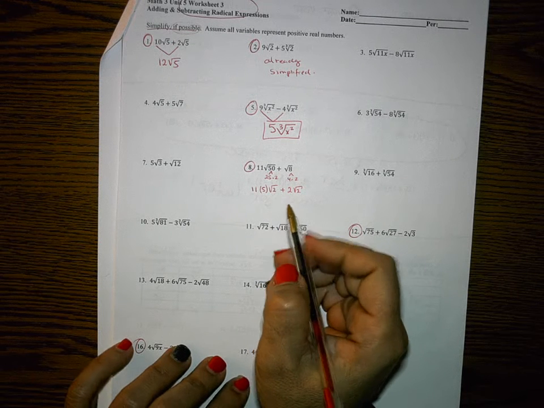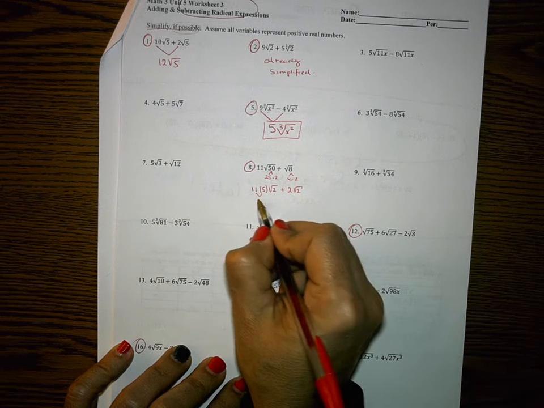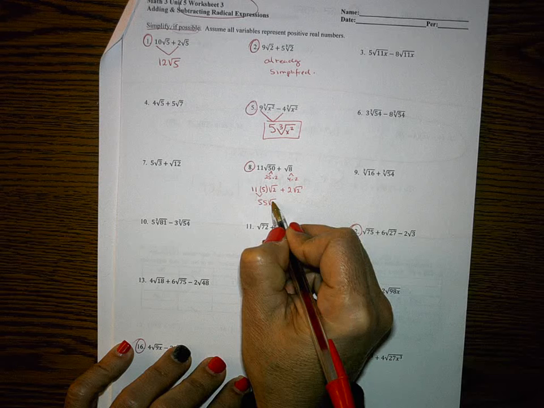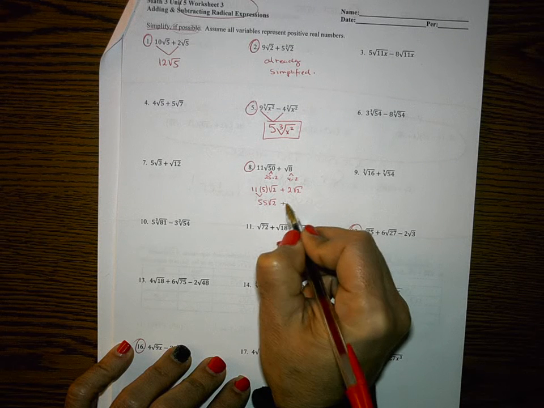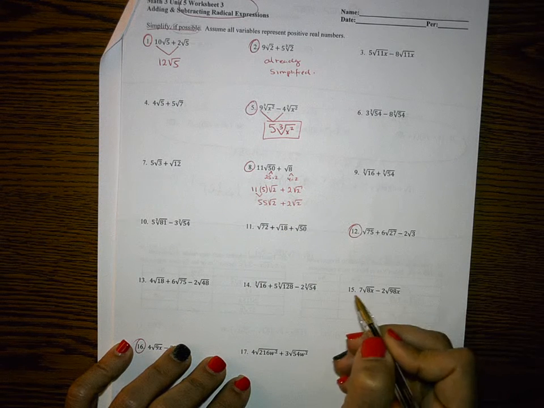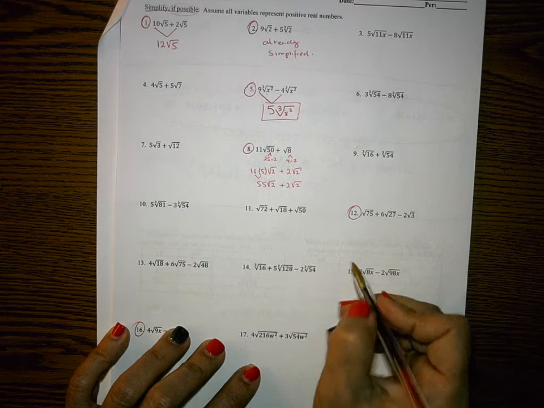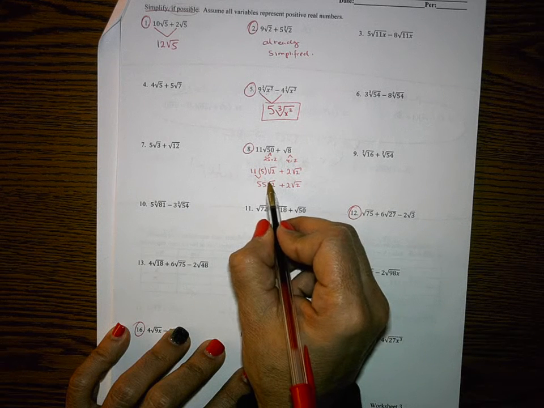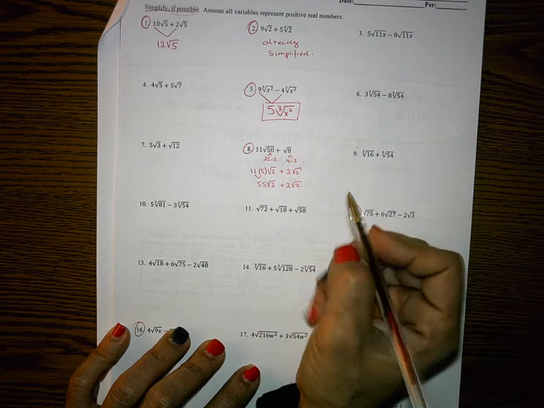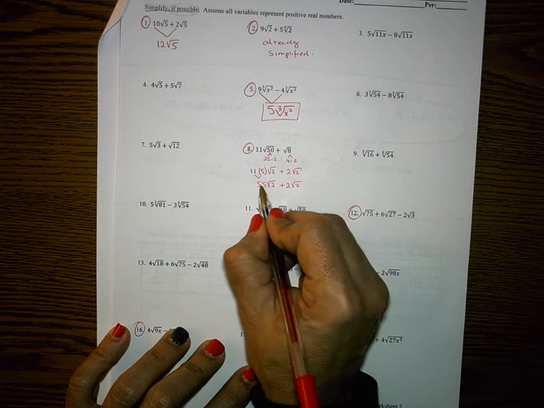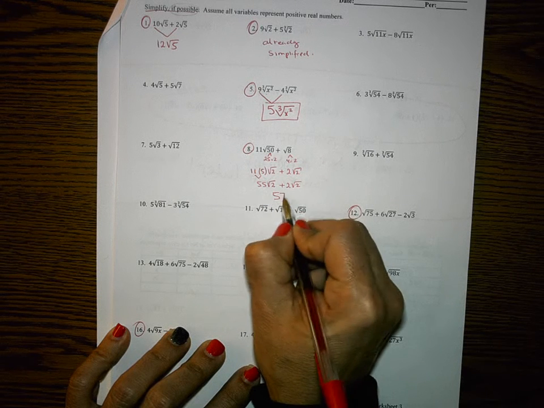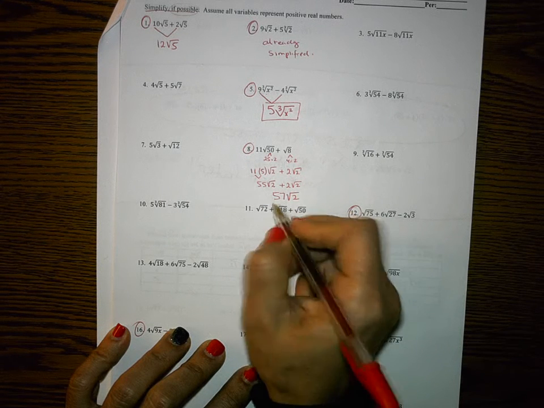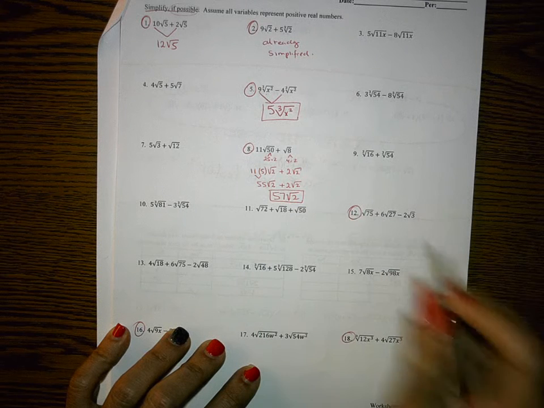Now you have the square roots of 2's. They are the same. 5 times 11 is 55 times the square root of 2 plus 2 times the square root of 2. Now we can go ahead and add those two because the indexes are the same and the radicands are the same. So we end up with 55 plus 2 is 57 times the square root of 2. And that is our final answer right there. Okay?